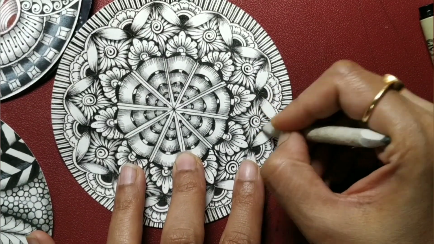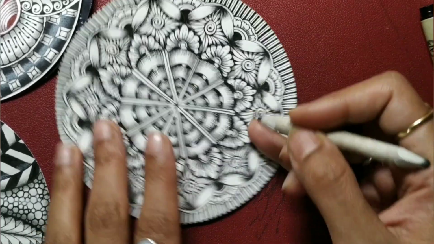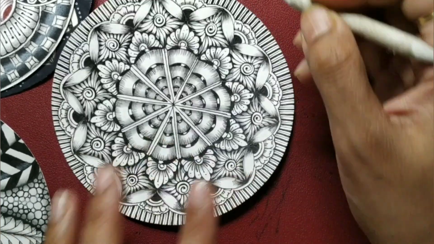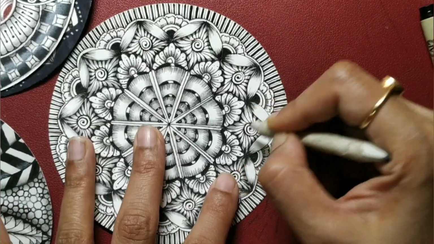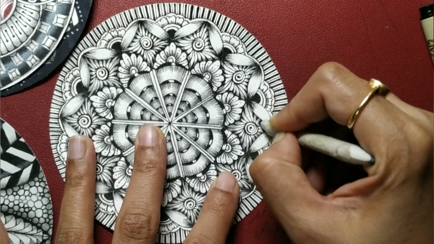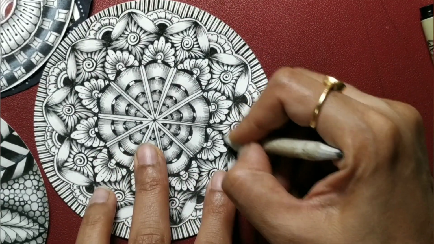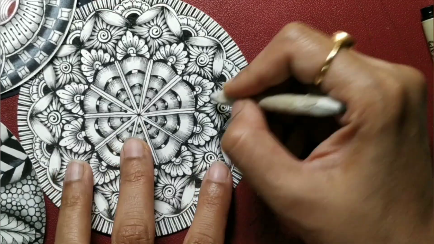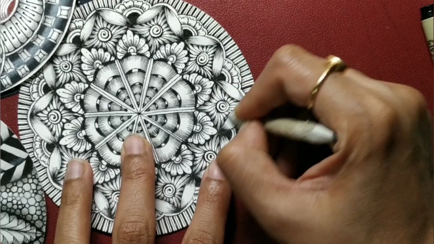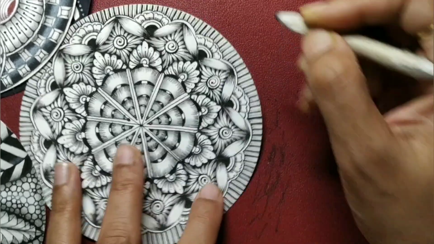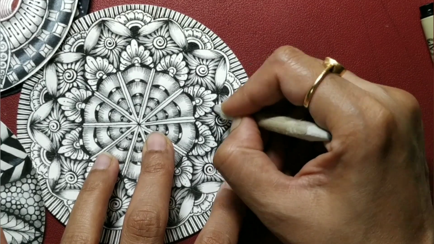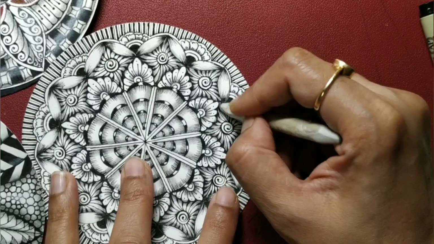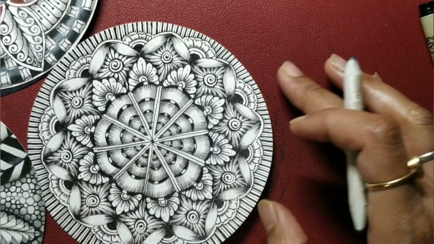So continuing to blend the inside section of the star. So I'm blending the pencil, but I'm making sure that I don't spread it too much, so that my printum stands out white, and there is some portion surrounding it which is white.